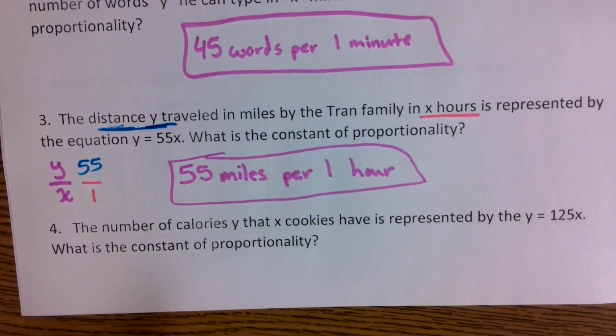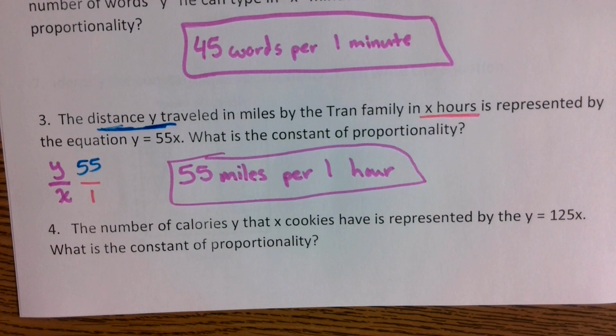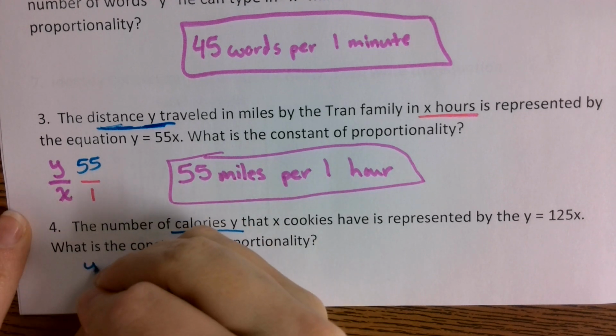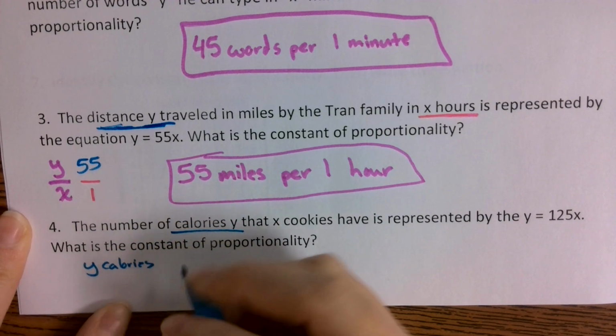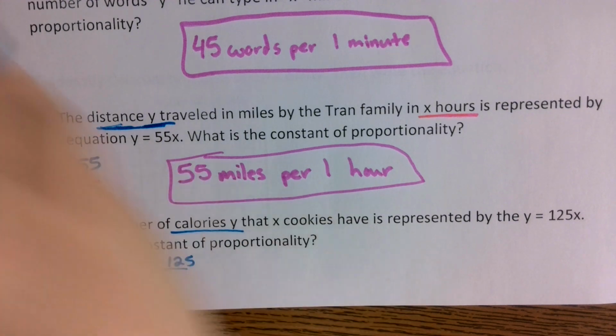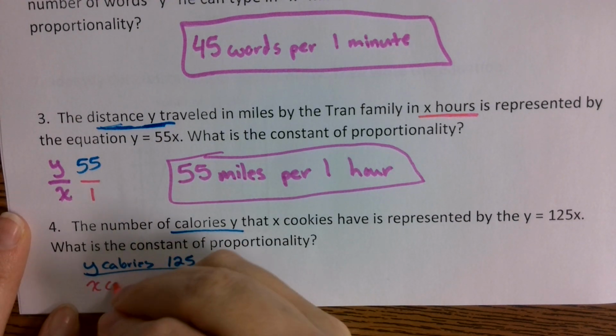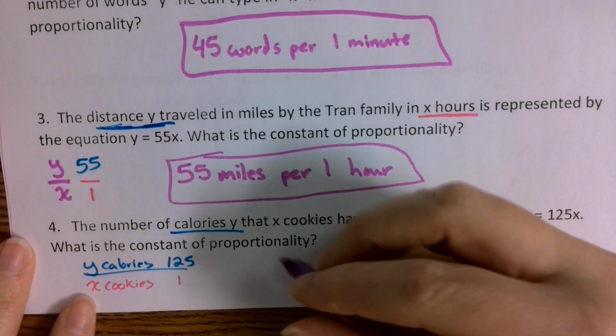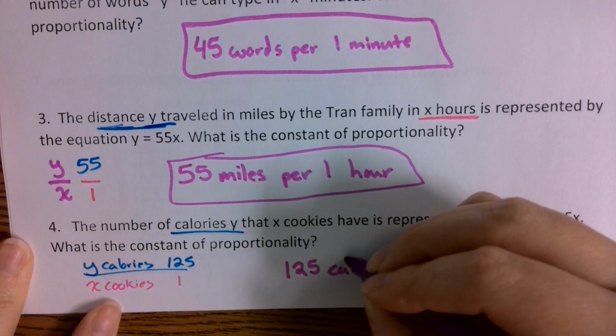Let's take a look at problem 4. The number of calories y that x cookies have is represented by y equals 125x. What's the constant of proportionality going to relate to? Merrick? Good. 125 calories per cookie. Again, calories is your y, which we know is going to be 125, over the x, which is your number of cookies. And since it's a whole number, it's just that one cookie. Okay, so it's just 125 calories per cookie.